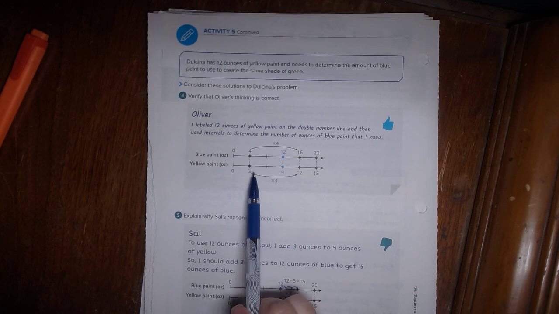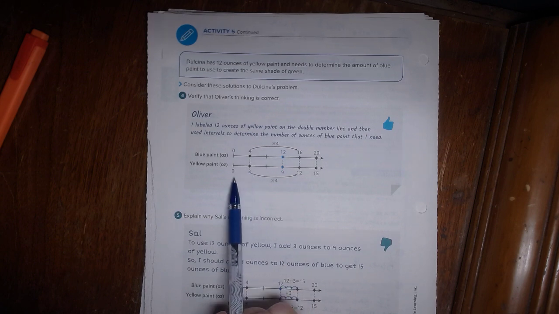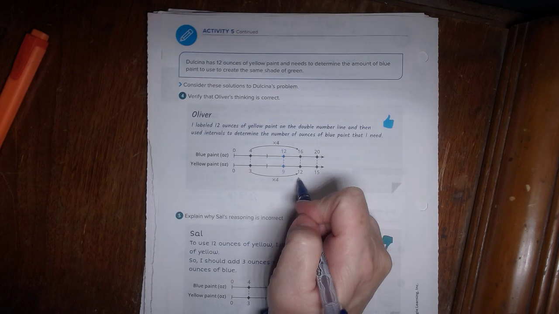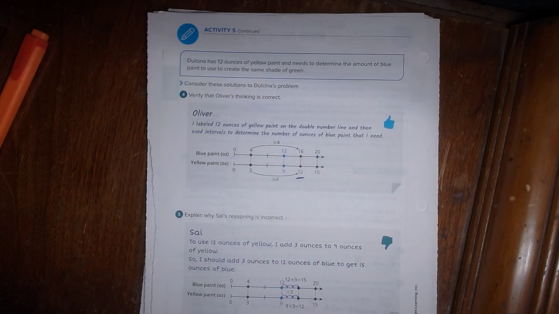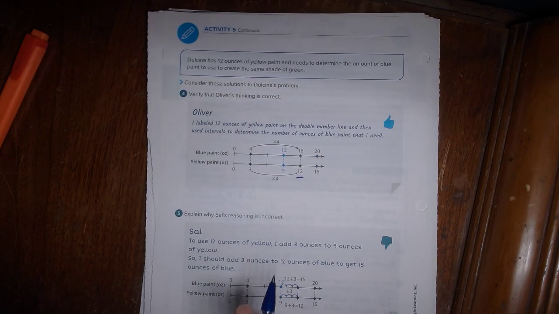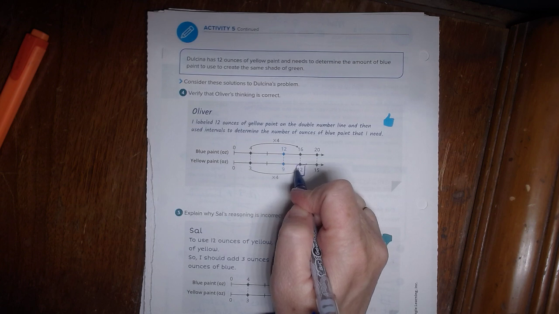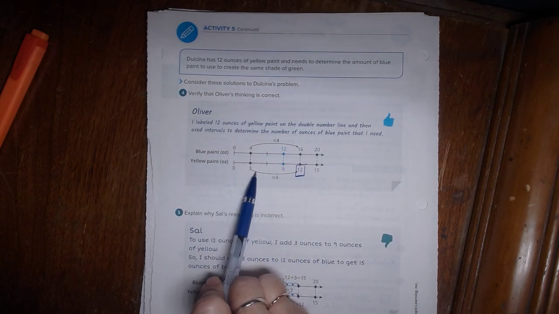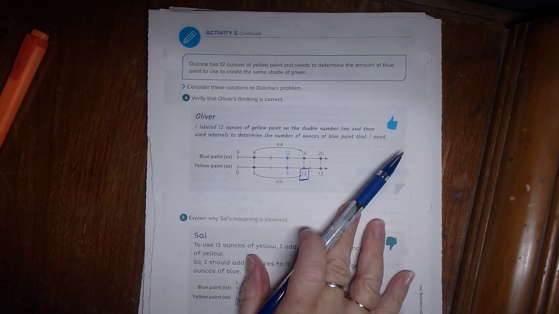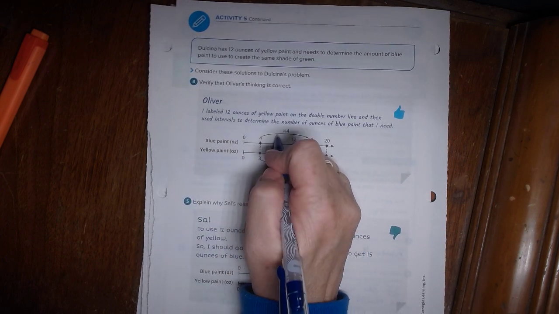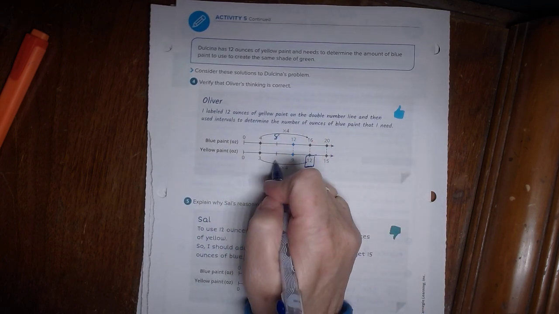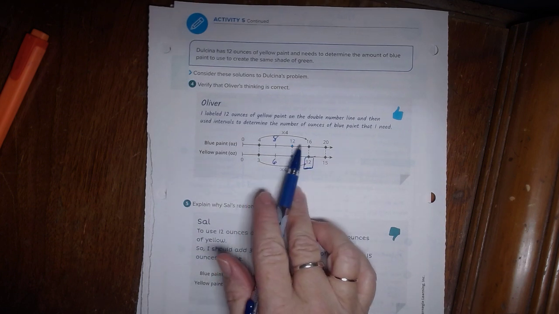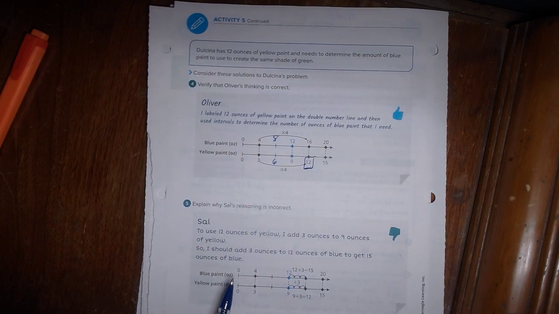So, is he right? If she used 12 ounces of yellow right here, how did he go from 3 to 12? We know the interval goes up by 4 at the top, and we know it goes up by 3 at the bottom. So that's how we can fill out the 12, the 16, and the 20.